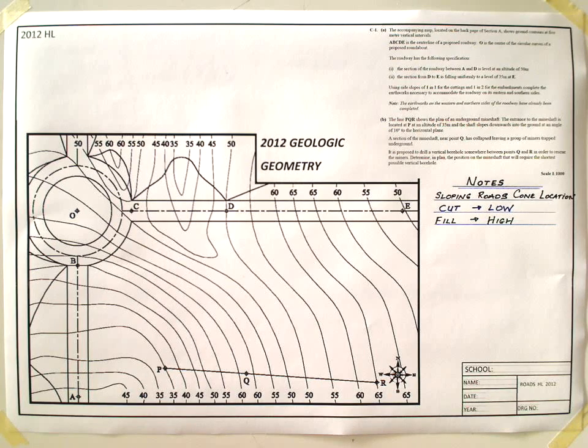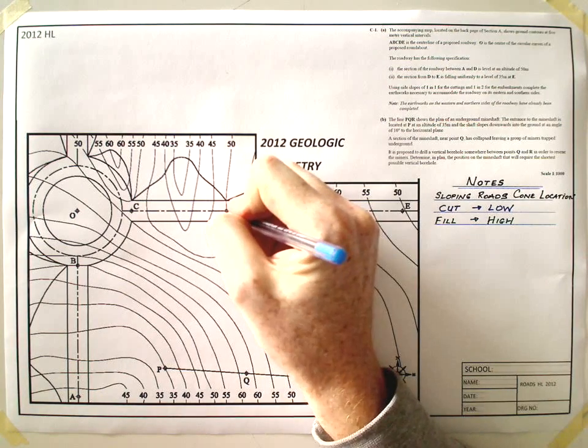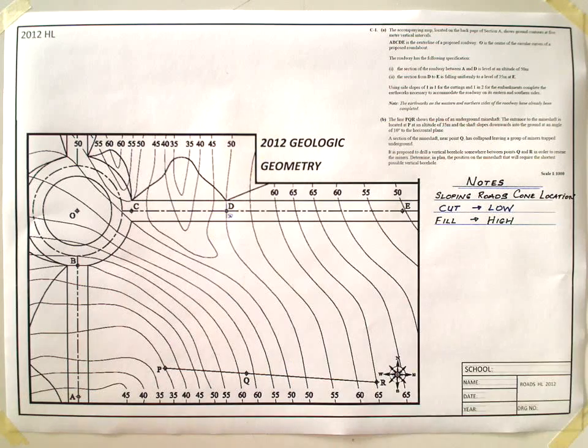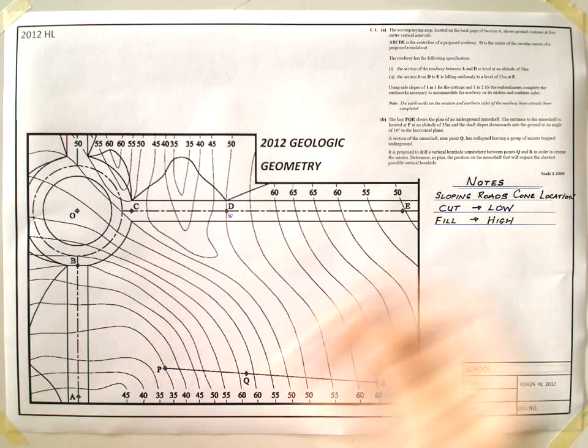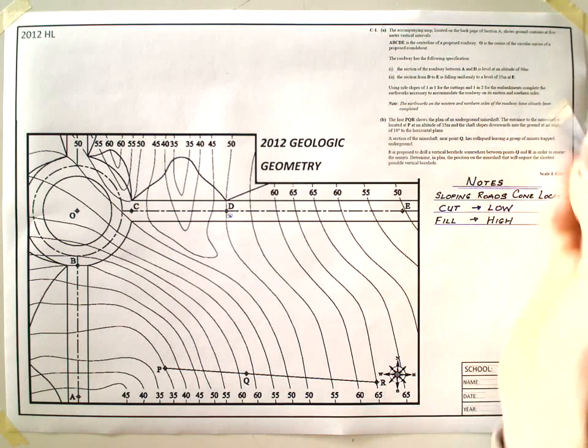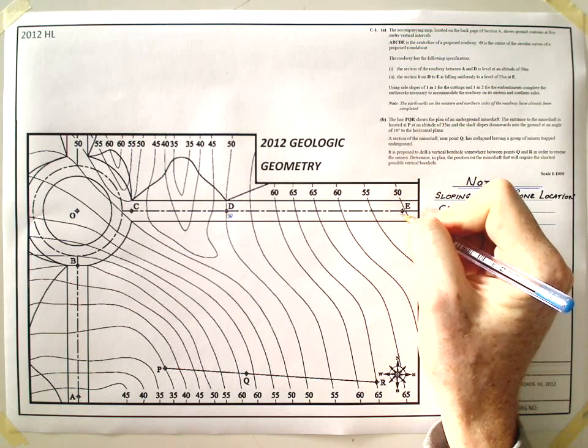The section of the roadway between A and D is level, at an altitude of 50 meters. I'm just going to write 50 there at D. The section from D to E is falling uniformly to a level of 35 meters at E. There we have 35.